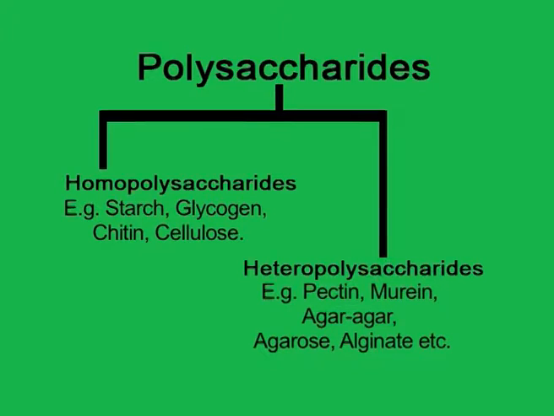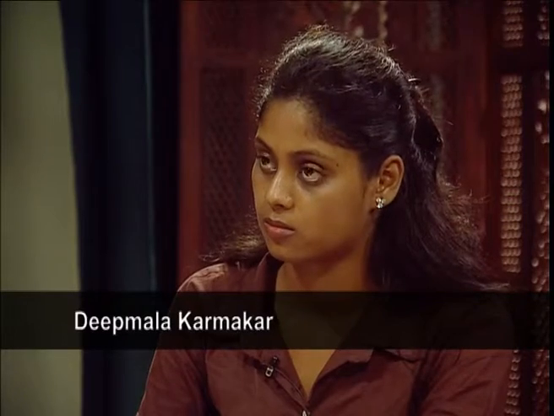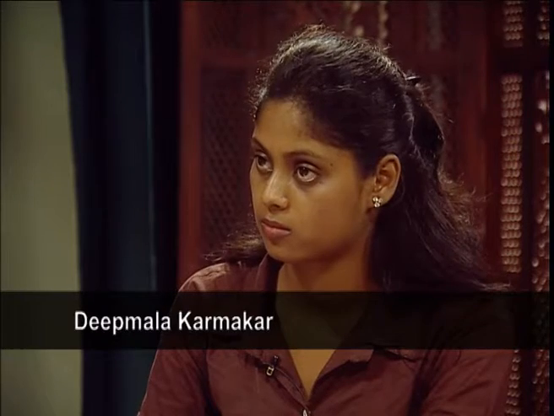The list of homopolysaccharides and heteropolysaccharides is quite long, and these polysaccharides perform very important functions for the maintenance of the cell. Survival depends on them. So, what are homopolysaccharides? Homopolysaccharides means the polysaccharide is made up of the same type, or only one type, of monosaccharide, and hetero means different, so at least two different types of monosaccharides are there in the heteropolysaccharides.